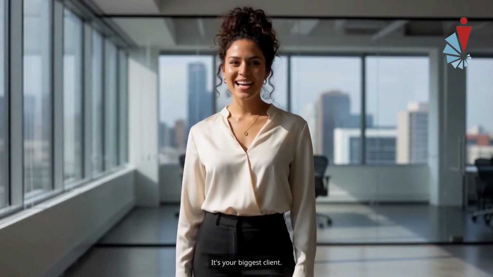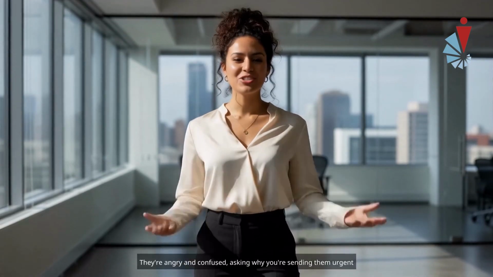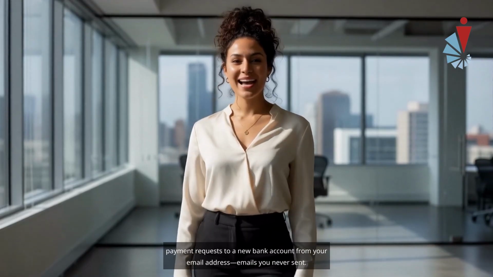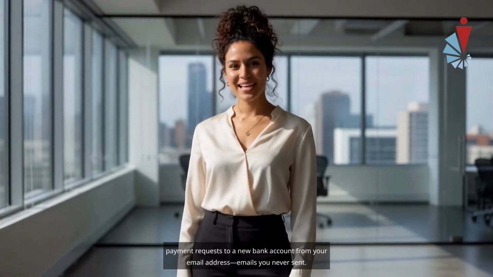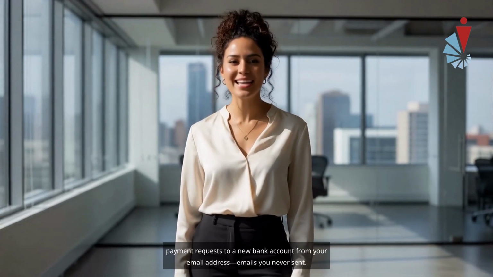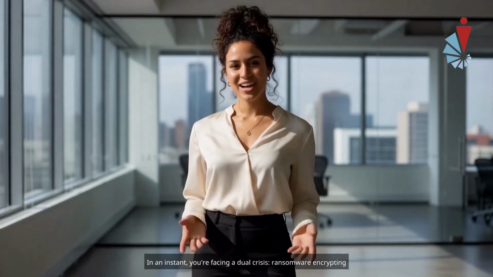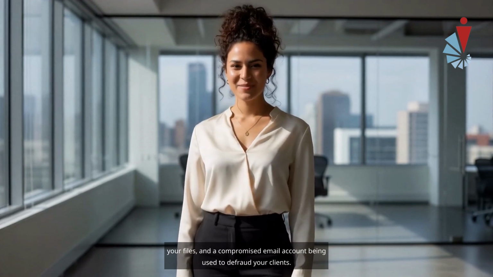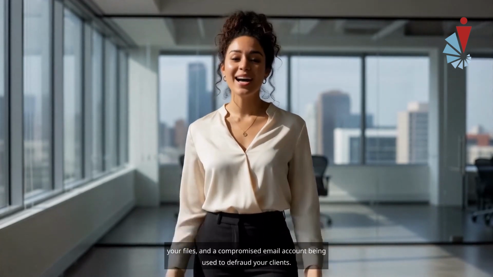It's your biggest client. They're angry and confused, asking why you're sending them urgent payment requests to a new bank account from your email address. Emails you never sent. In an instant, you're facing a dual crisis: ransomware encrypting your files and a compromised email account being used to defraud your clients.